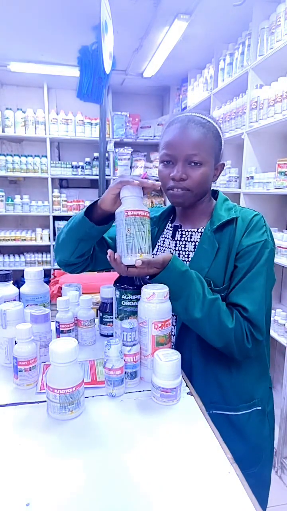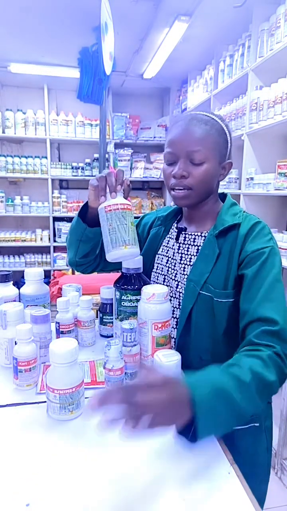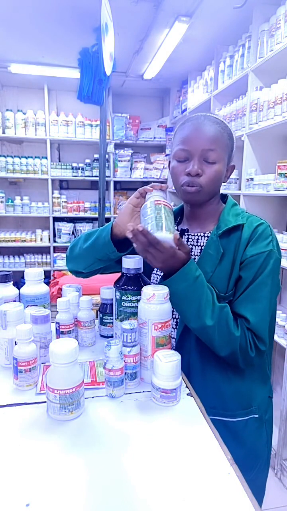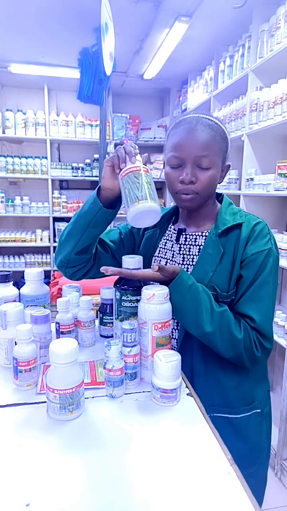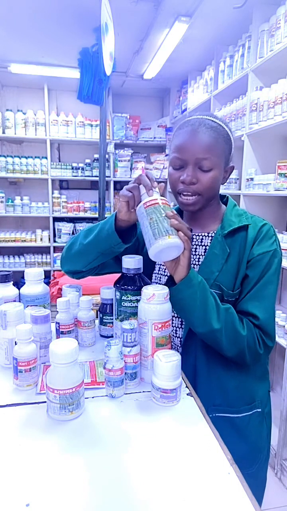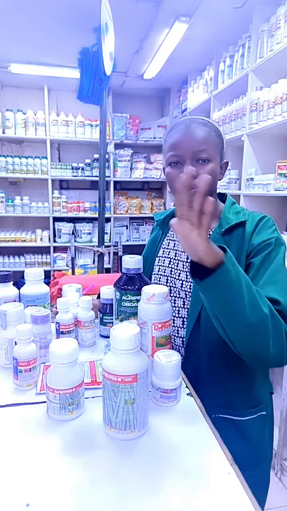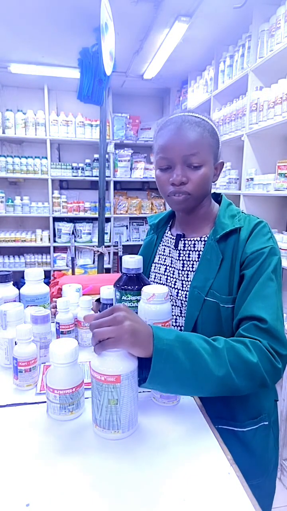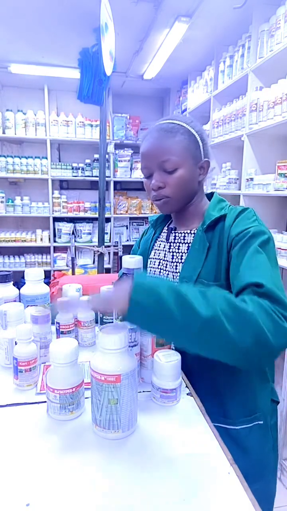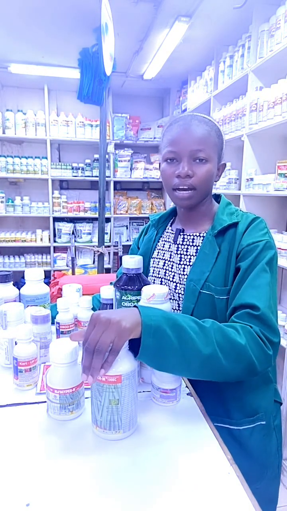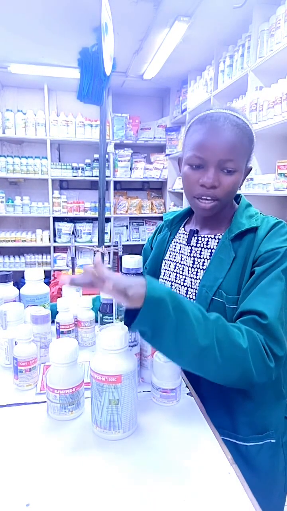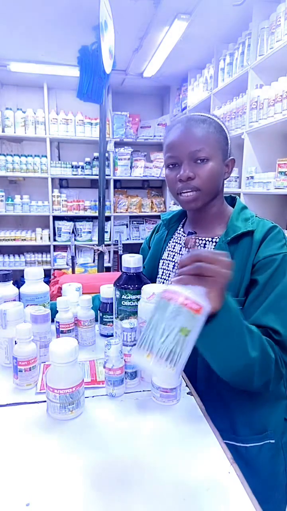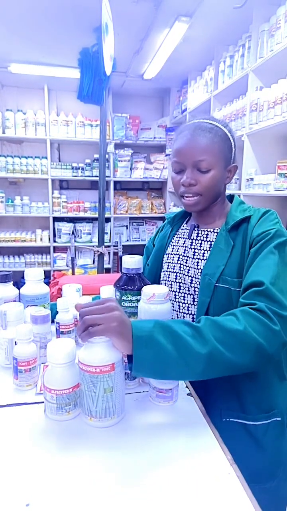We have here Alpha Cipher M. Alpha Cipher is an alpha-cypermethrin insecticide. It is used to control pests such as aphids, thrips, whiteflies, and leaf miners in crops such as vegetables, fruit crops, and French beans. Half a liter you will get at 1200. You will get 100 ml at 350, 50 ml at 200, and 250 ml at 600 of alpha-cypermethrin.